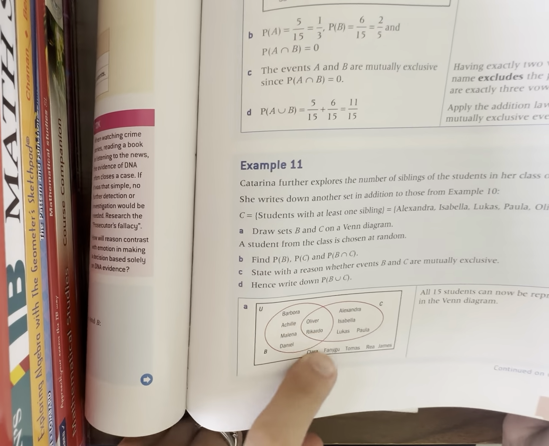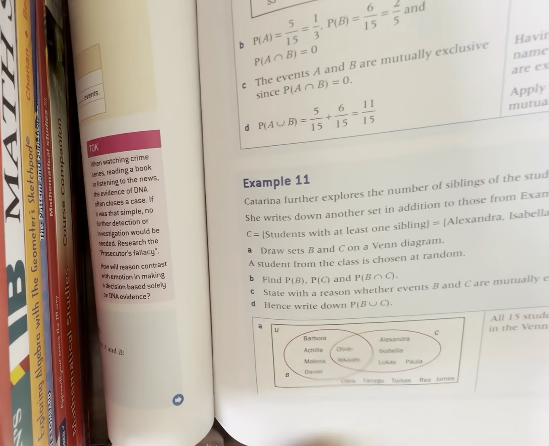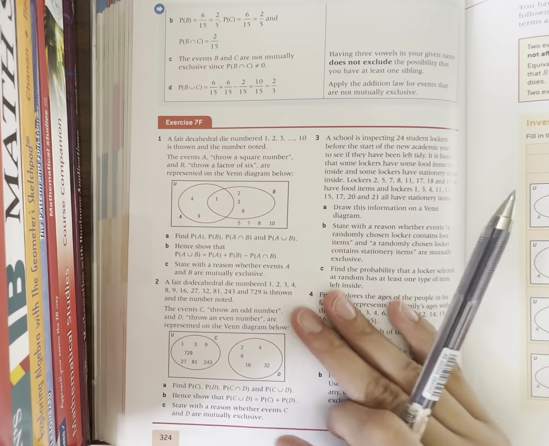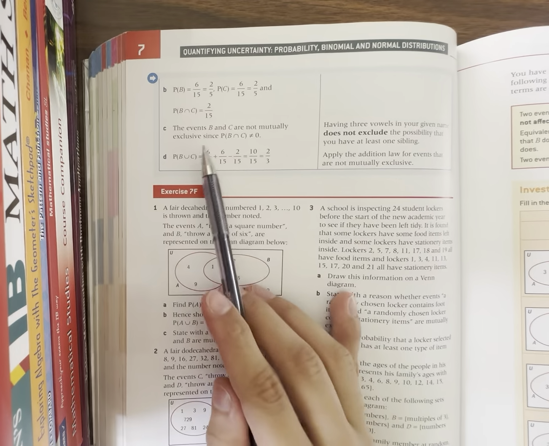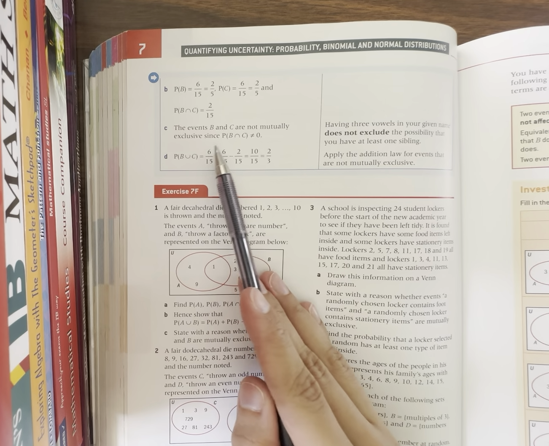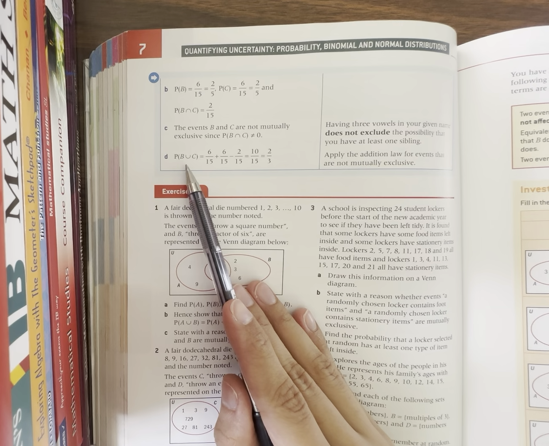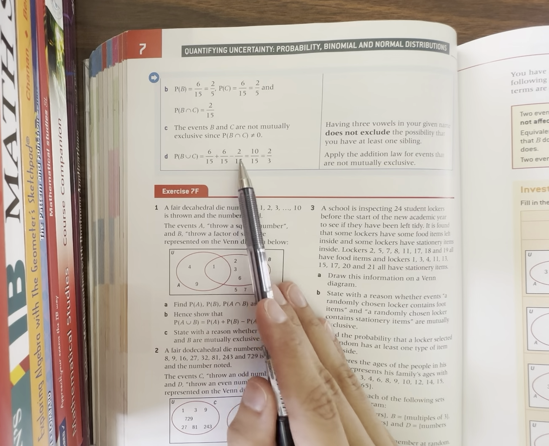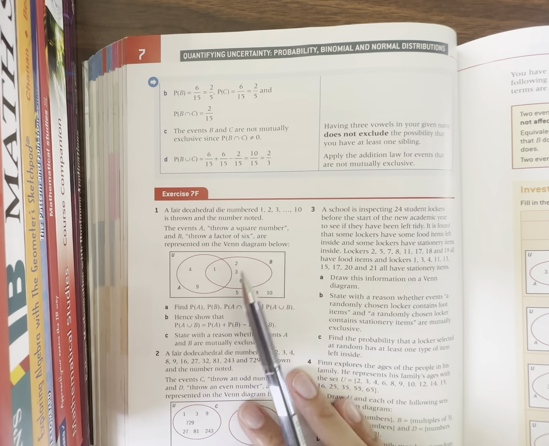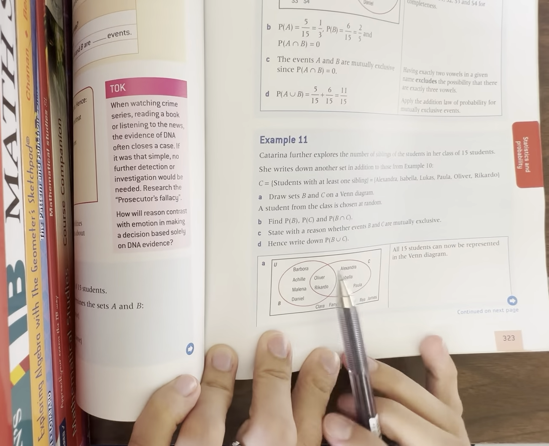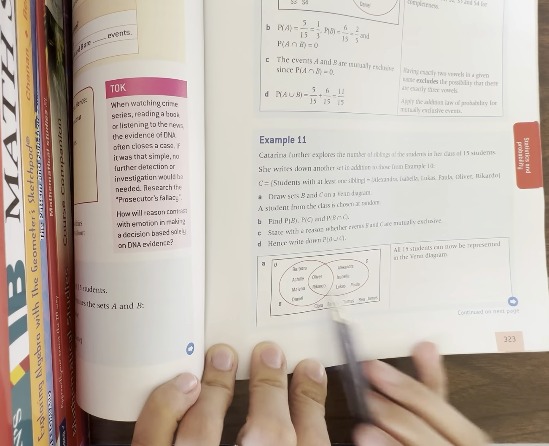Okay, notice that there are only 2 names in the intersection. And because there is an intersection, we say that they are not mutually exclusive, and this is how you write it out in symbols. And then in the union, the reason your textbook subtracts this is because if they don't, you will be repeating these names.